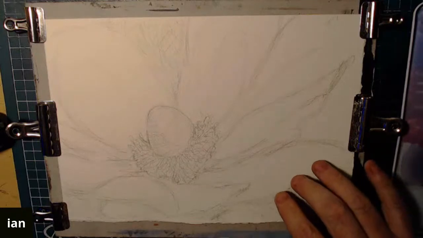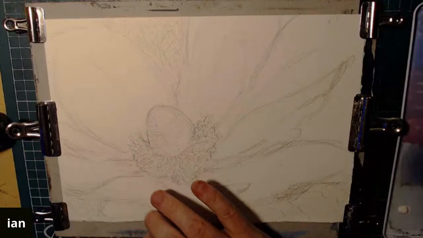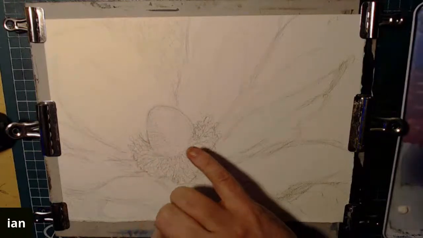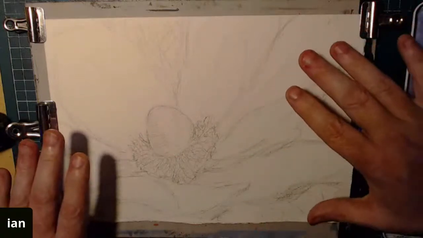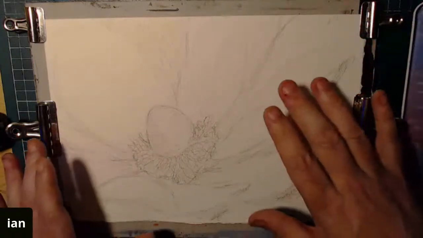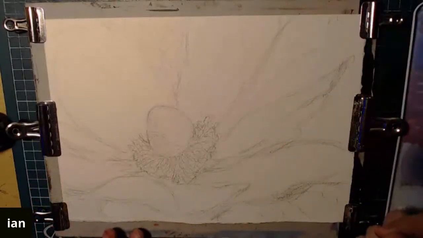But it looks to me like it's a rough paper, which is fine because we want texture in this. There's not much to the painting at all. I mean, the drawing was so simple. I just penciled it on.